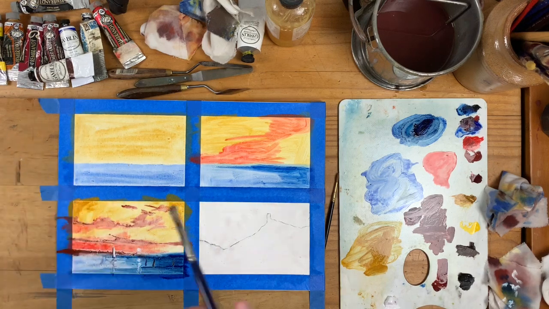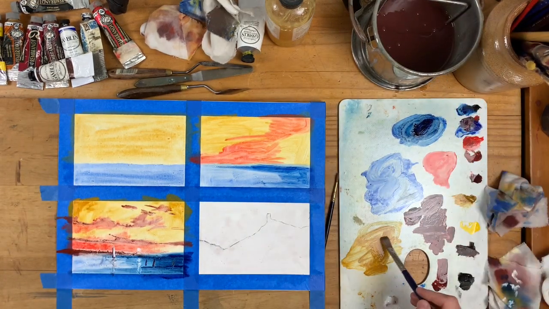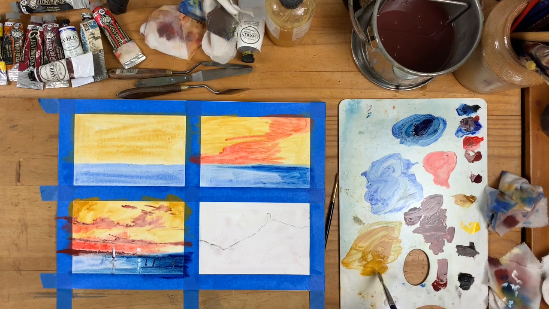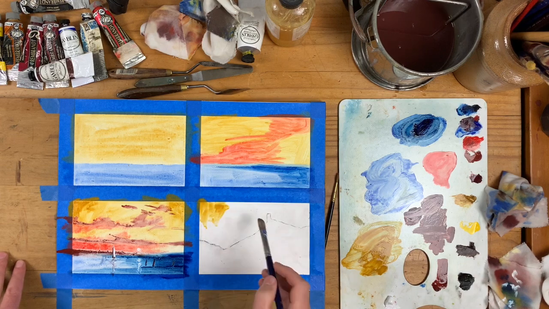Into that, we're going to start with our yellow ochre. And we're going to have it nice and strong up in that corner and weakening it out.